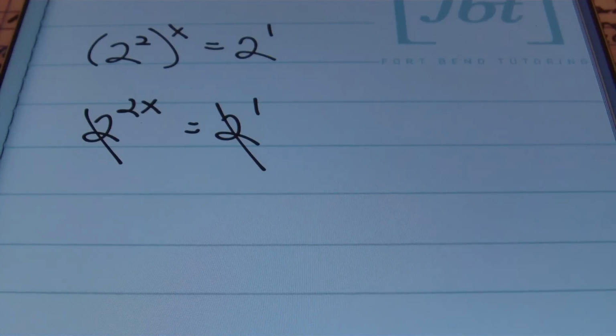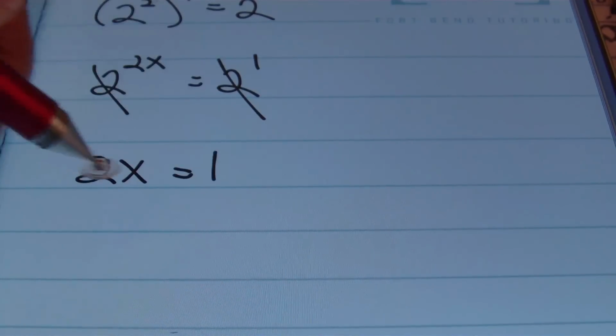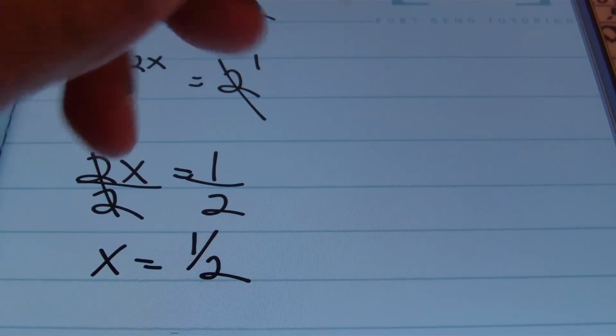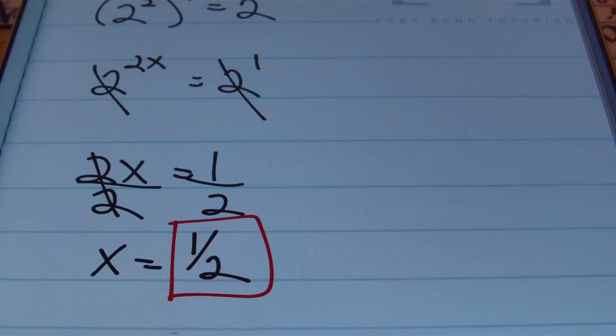That's my preferred method for solving a problem like this. So my next step is to show that 2x equals 1 and then solve for x. I'm dividing both sides by 2 here, and I find that x equals 1/2. Put it in a red box. Done. That's the answer. So let's recap, shall we?